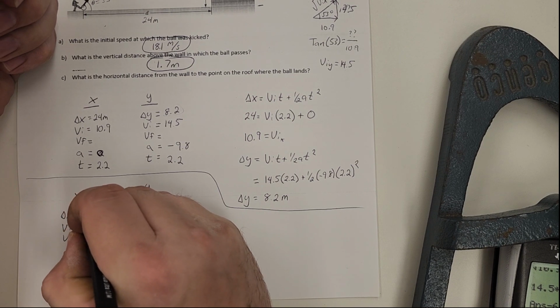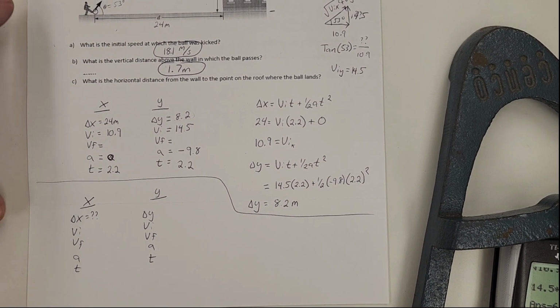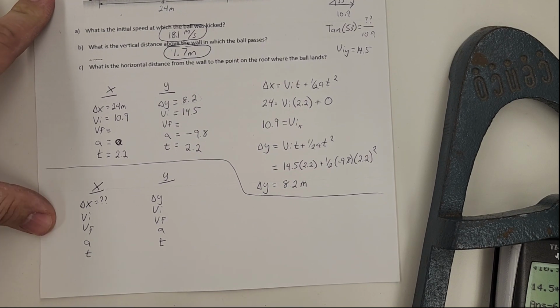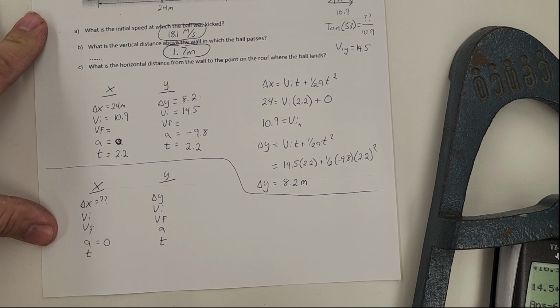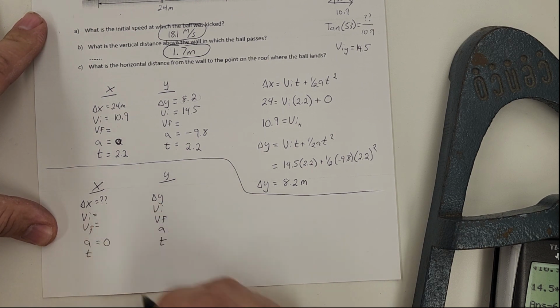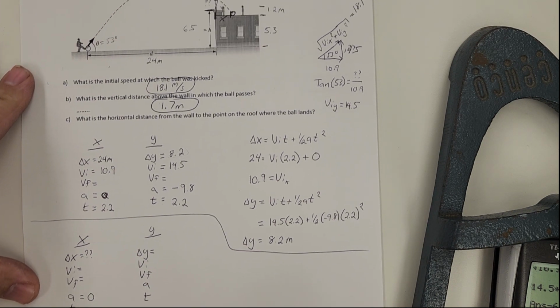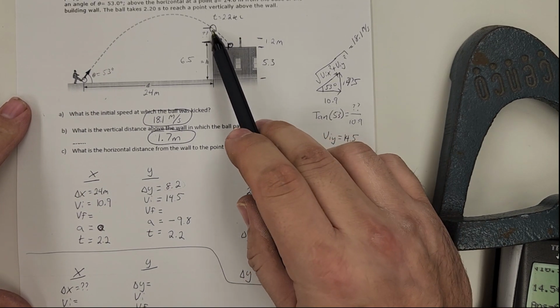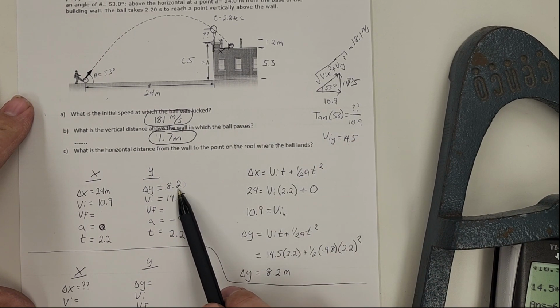This is what I'm looking for. And we go, okay, what else do we know? Okay, so you can pick the usuals. You know that there is no acceleration in the x because it's projectile motion. Whatever these velocities are, you know that they're going to be the same. The change in y, okay, that we can figure out because we know the height here. The height here is 8.2.